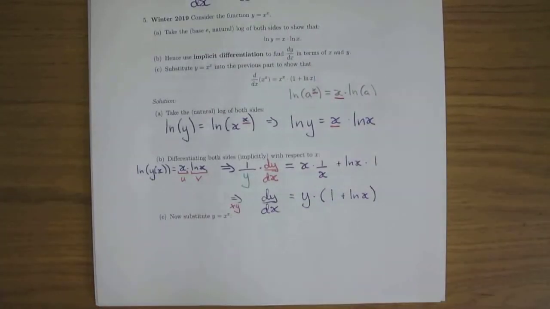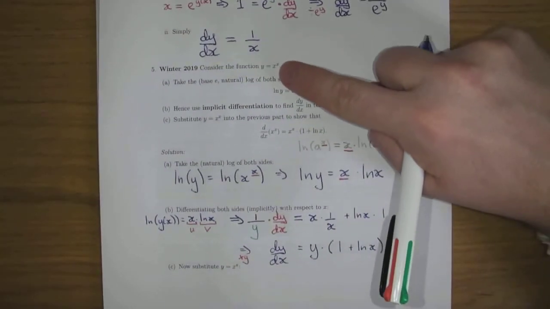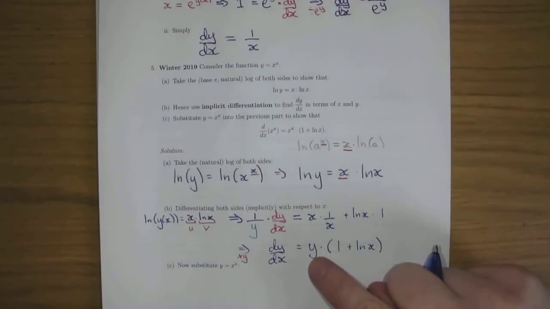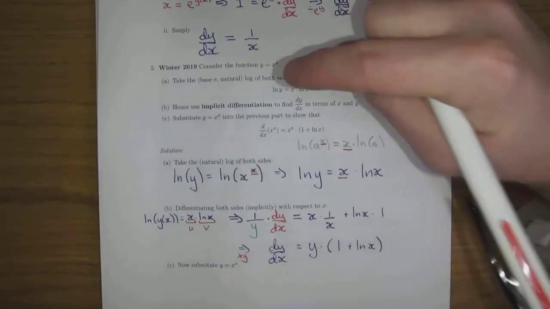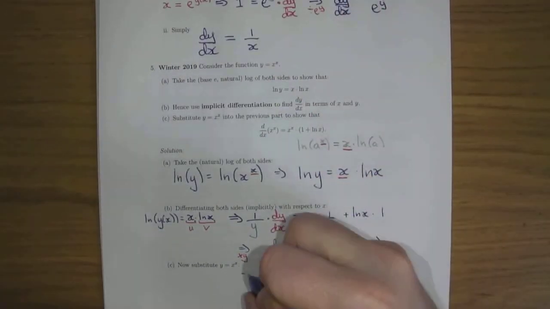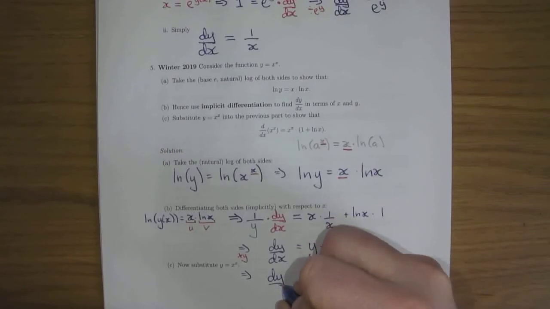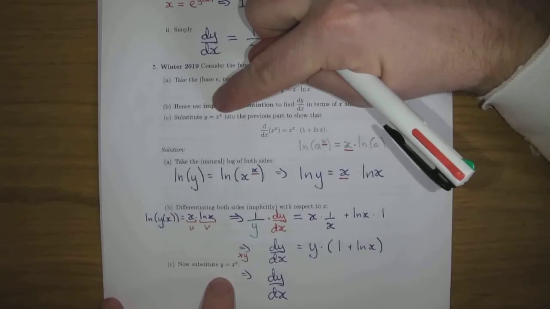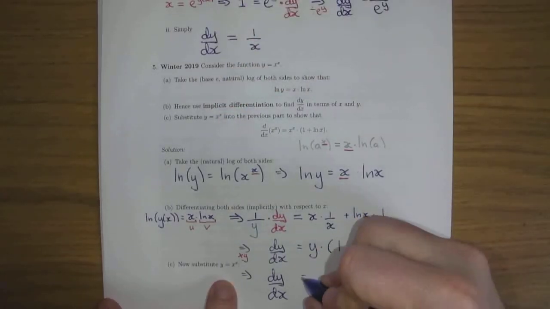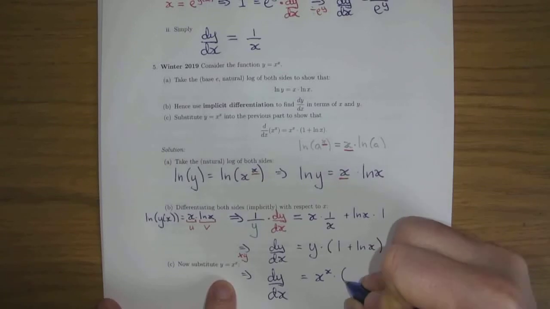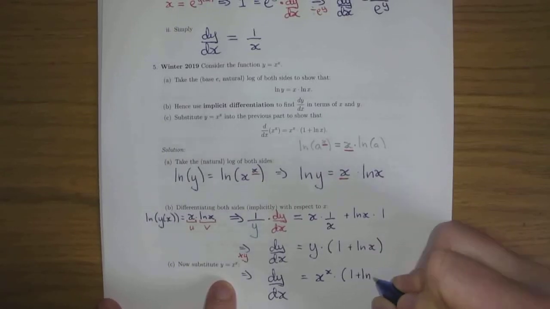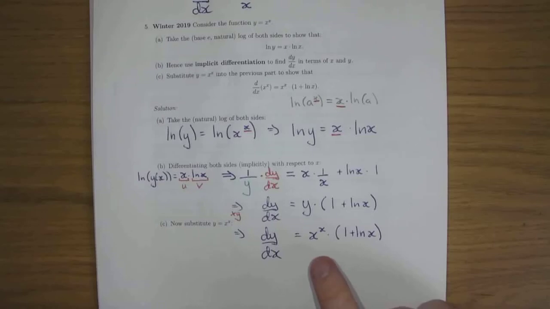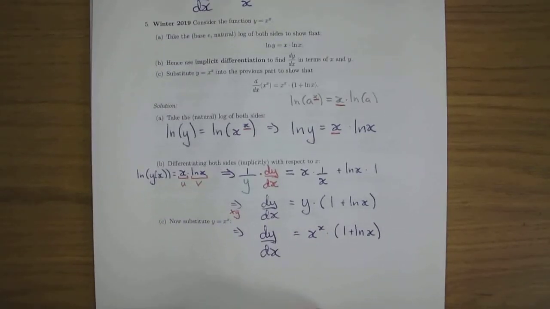That's implicit differentiation. That's not much good for the derivative of x to the x, what's the y doing there? Ah, y is equal to x to the x. So what you find is dy/dx, just substitute y equal to x to the x into the previous part. So I just substitute in y equal to x to the x to show that the derivative of x to the x is this little thing here. Okay, so that is implicit differentiation.